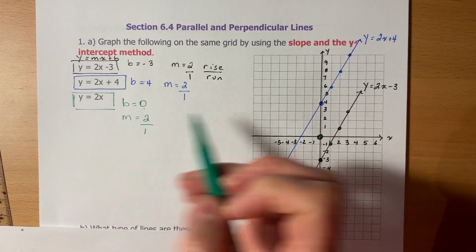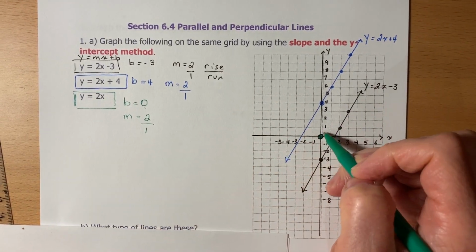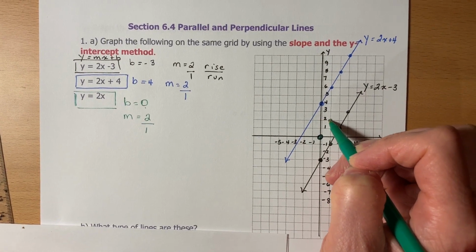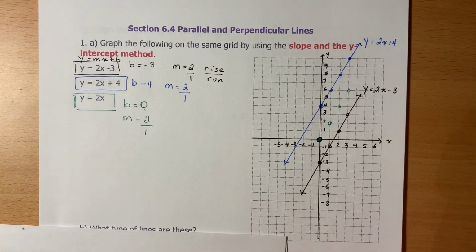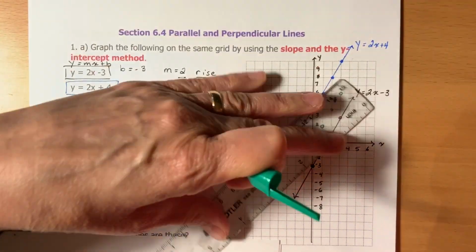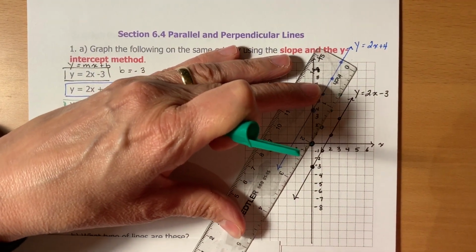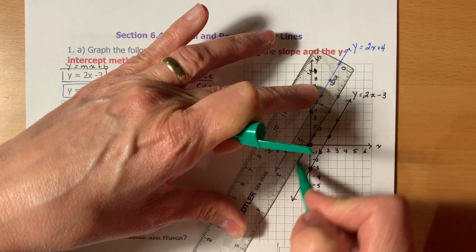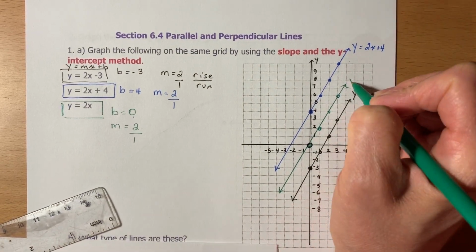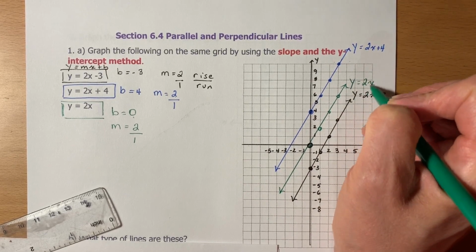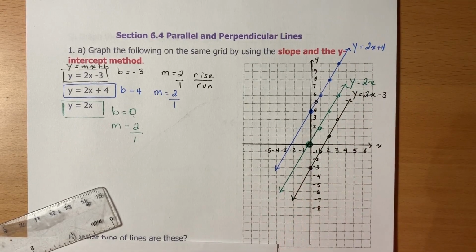Plot that b value first. Again, because this is positive, I go up 2 to the right once, and I do that a few times. And then I connect it with my ruler. Of course, I put arrows on both ends. And I label it. This is an example of a direct variation because it does go through the origin.